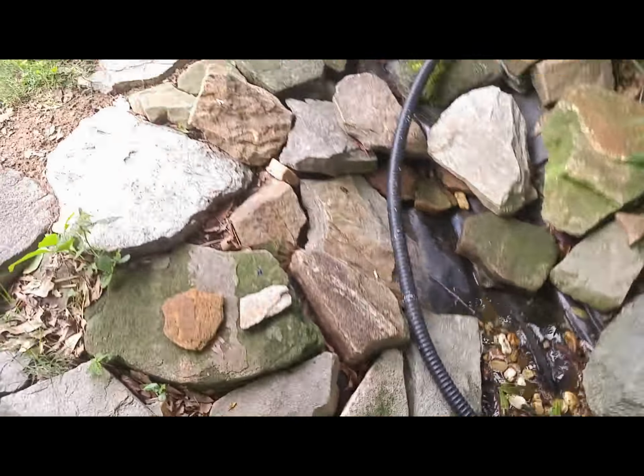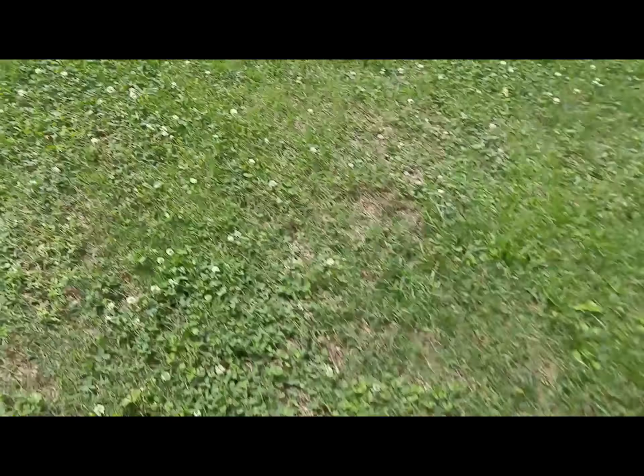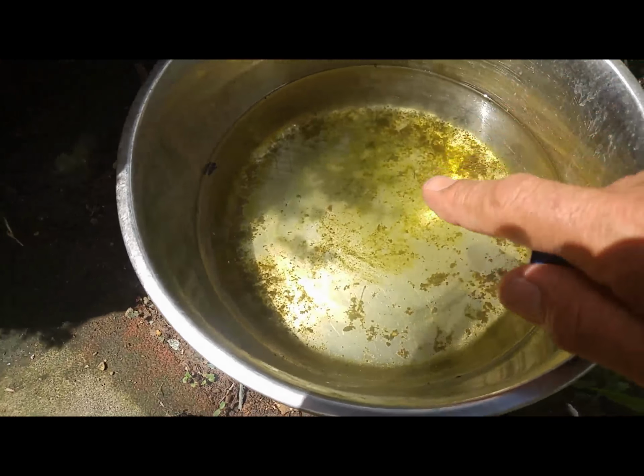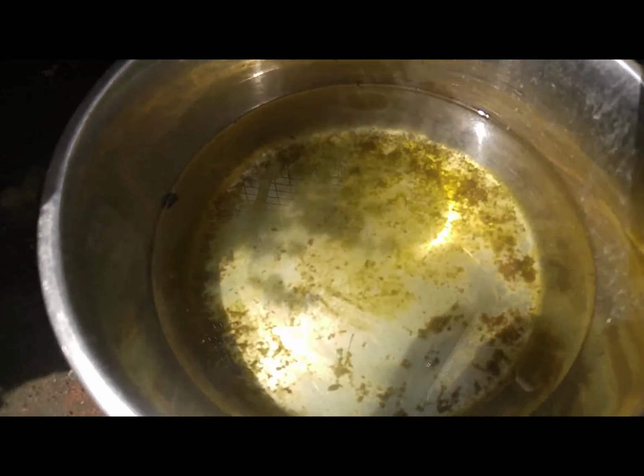So, real quick, let me show you one of my outside dog bowls for drinking. And yes, I haven't cleaned it in a while, but we've had a lot of rain in Georgia. Okay, so a little bit dirty in there, but almost entirely everything that's in here is pretty much rainwater.